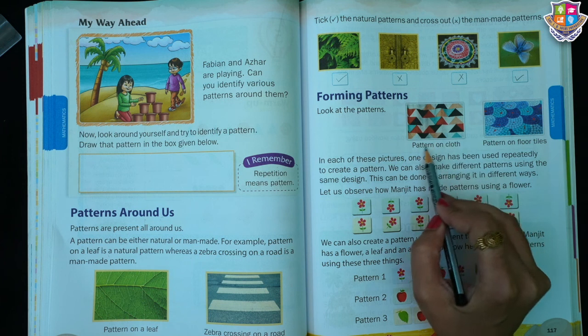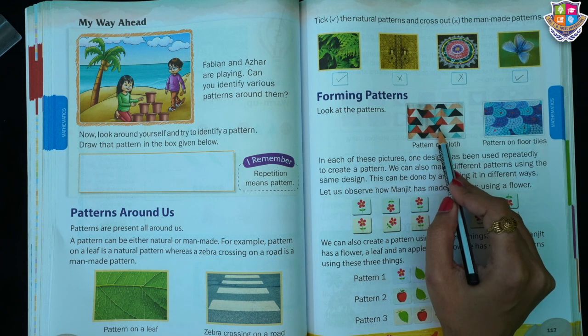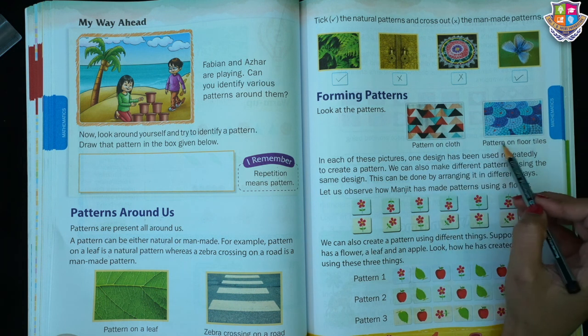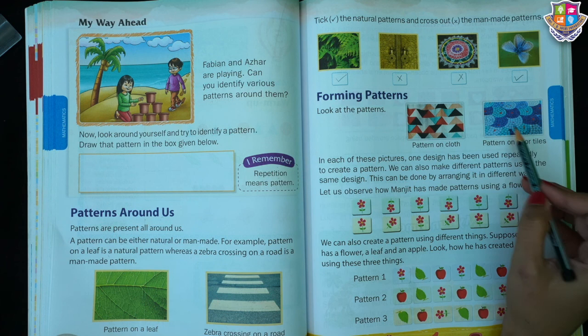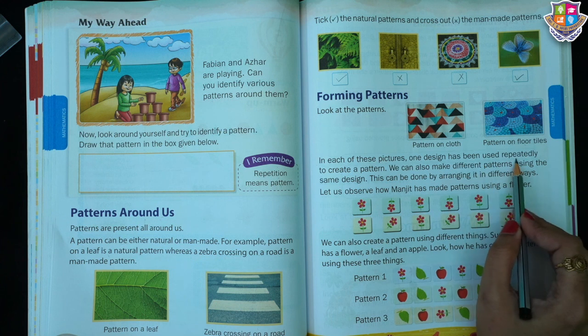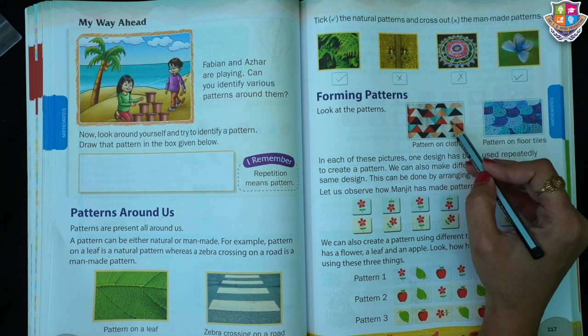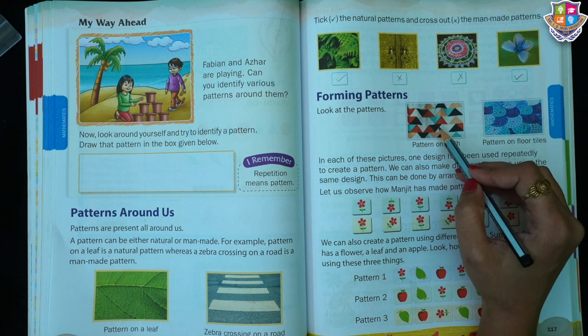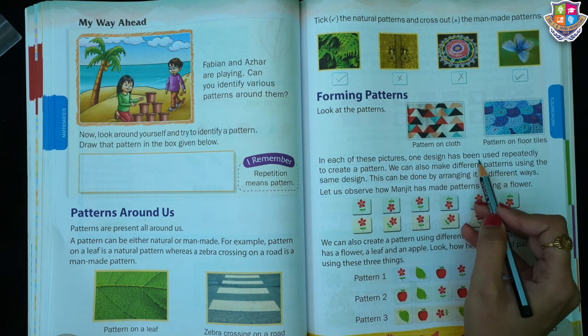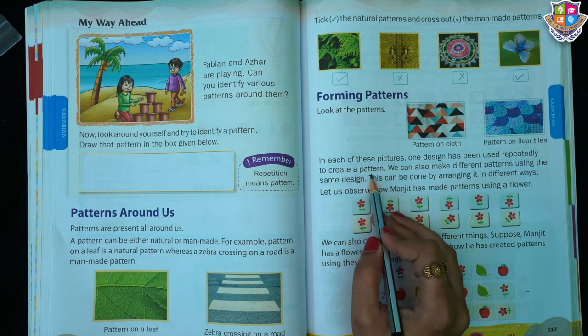Now, forming patterns. Now look at the patterns. Now see, pattern on the cloth. You have seen your mother's sari, blankets, right? You will get patterns like this on the cloth, and pattern on the floor tiles. On the tiles also you can get these types of patterns. In each of these pictures, one design has been used repeatedly. You can see only one design they had used again and again, right? In each of these pictures, one design has been used repeatedly to create a pattern.